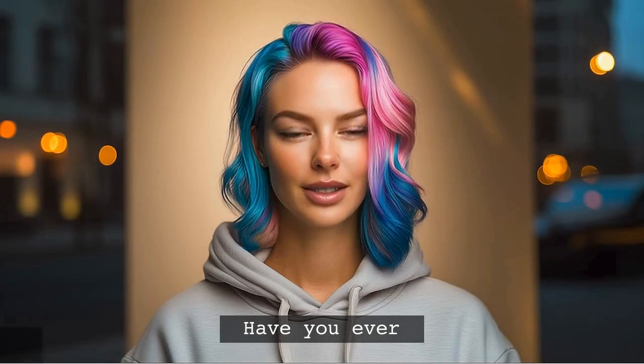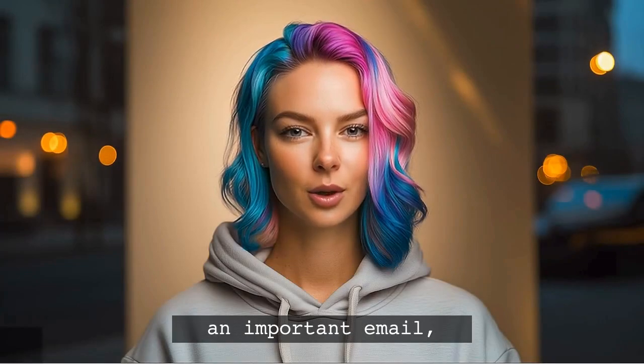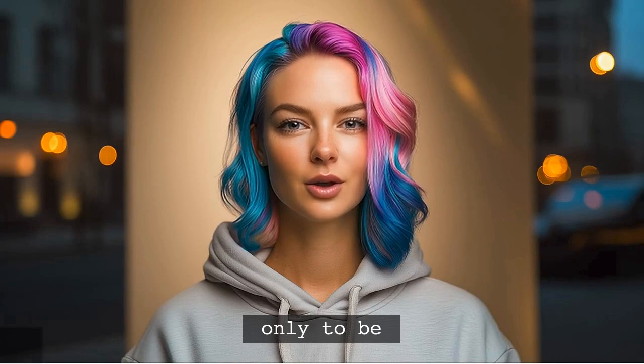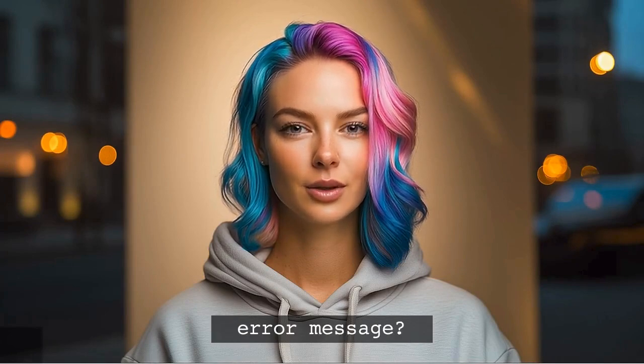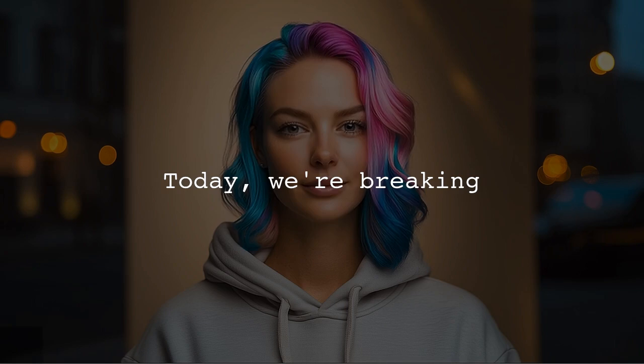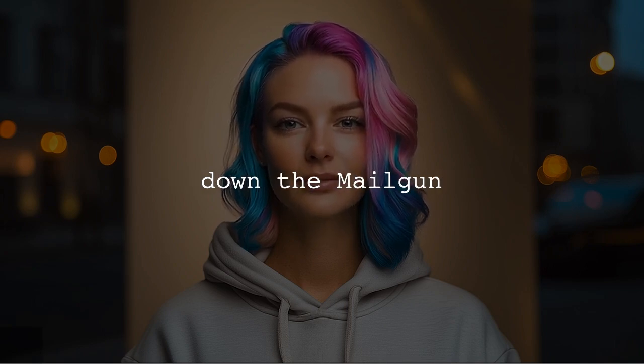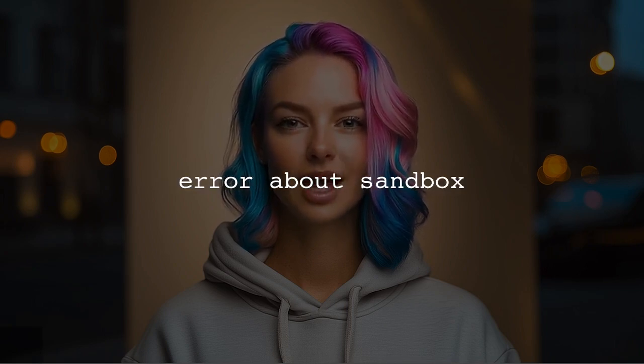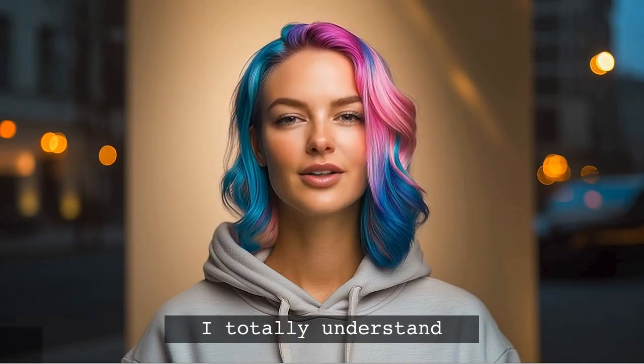Have you ever tried to send an important email only to be stopped by an error message? It can be incredibly frustrating, right? If you've encountered the Mailgun error about Sandbox Subdomains, you're in the right place. Today, we're going to break down what that error means and how to resolve it.